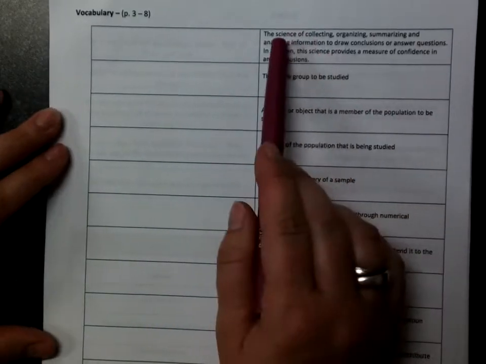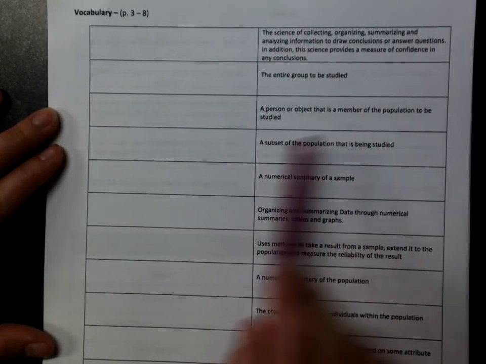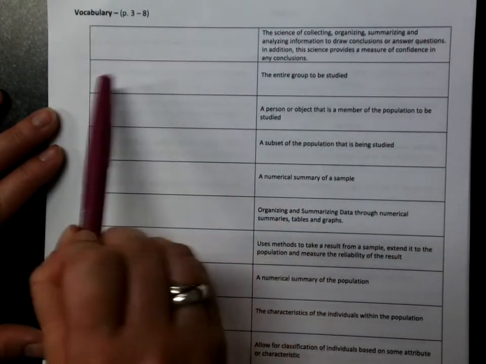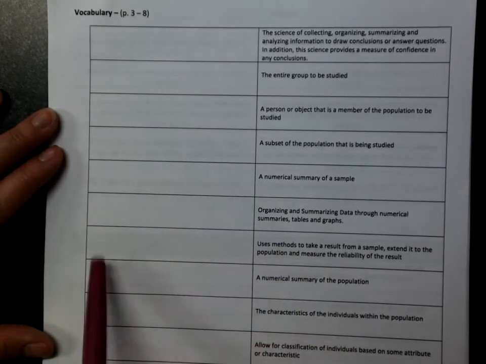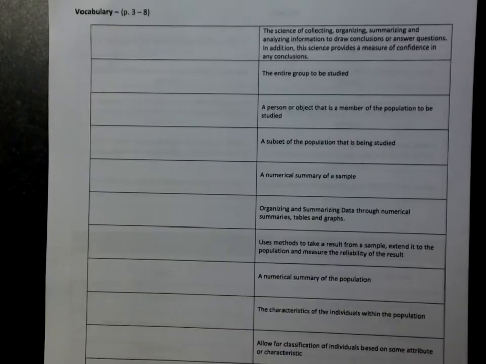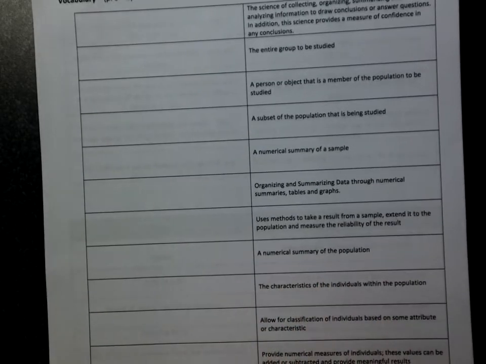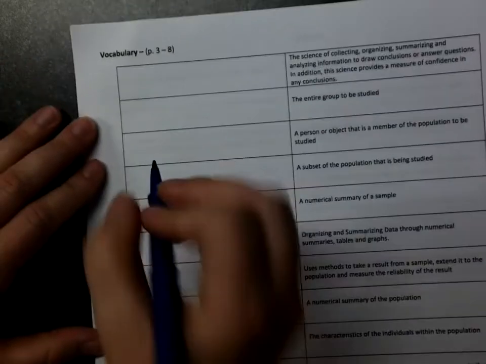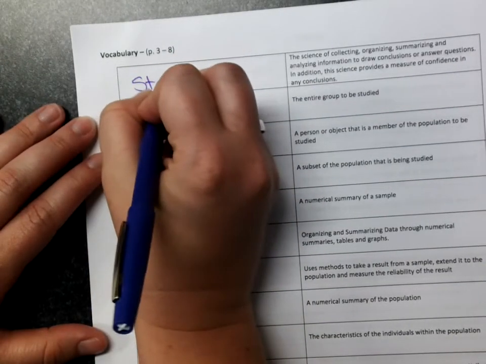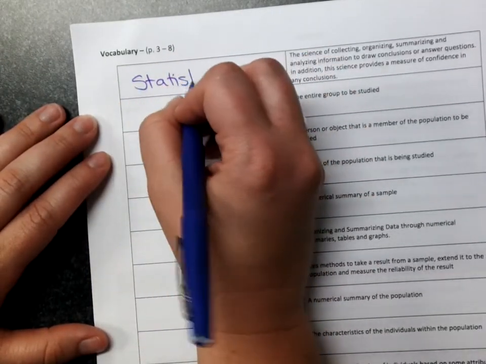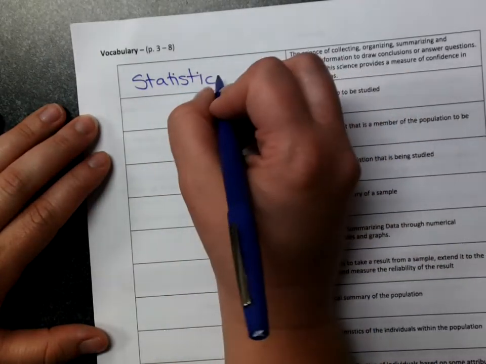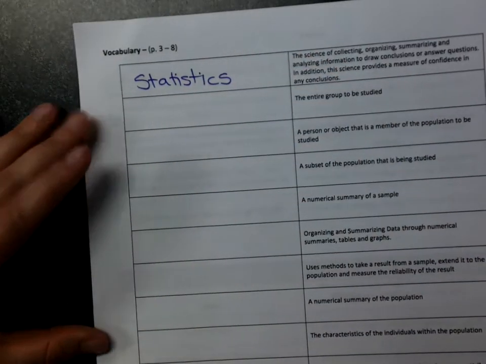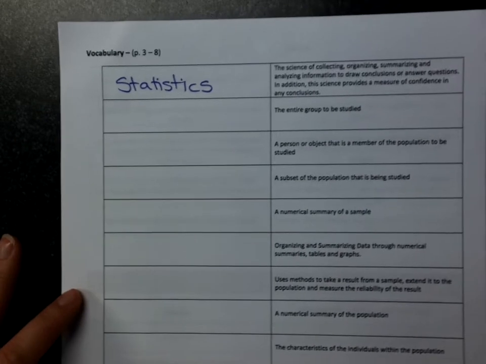What I've done is I've given you the definition for each word, and I'm just going to fill in the vocabulary term as we go along, and I'll explain how each word works. So the first word here is statistics, the science of collecting, organizing, summarizing, and analyzing information to draw conclusions or answer questions.